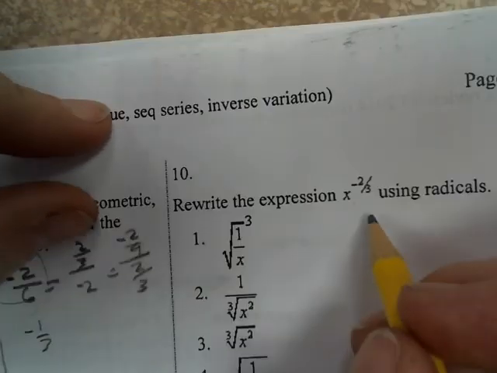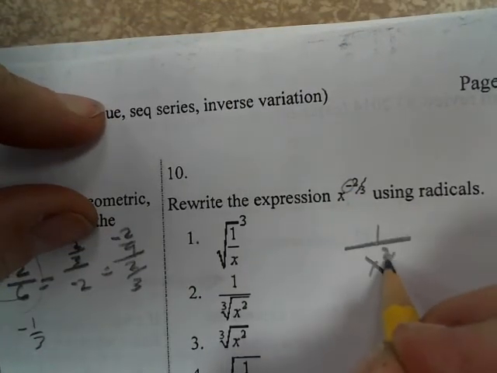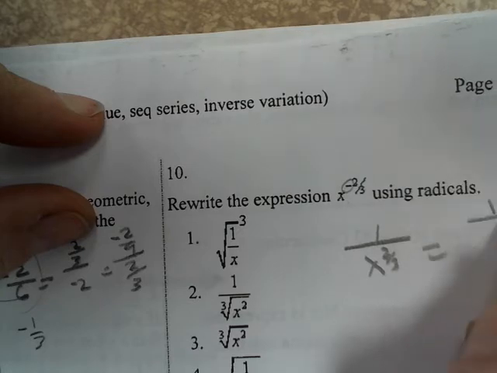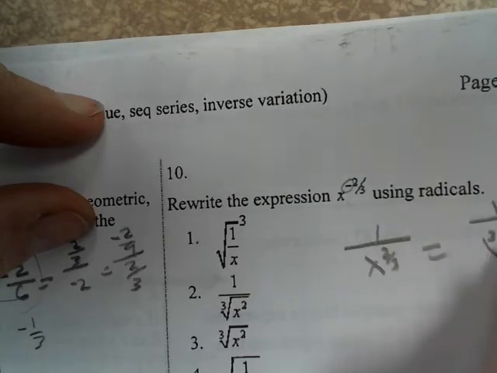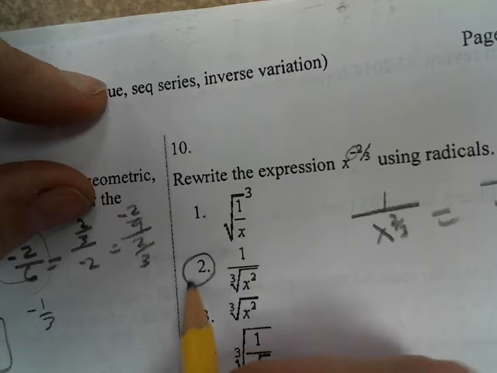X to the -2/3. Negative means 1 over x to the 2/3. And x to the 2/3 is the cube root of x squared. So it's option 2 because of the negative exponent.